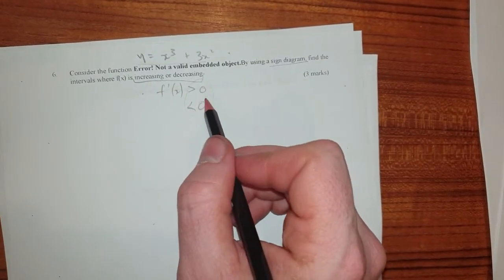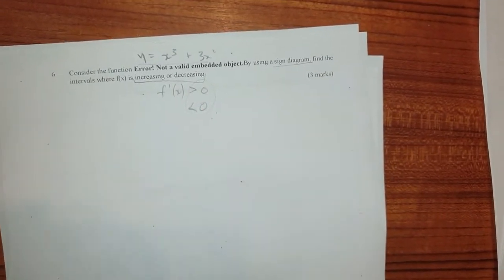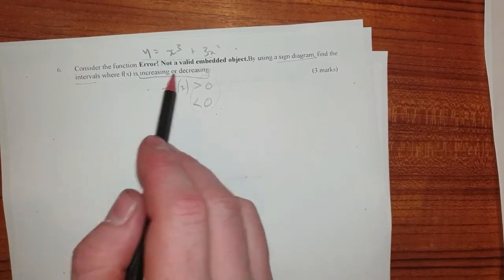So this critical point here is what I want to know. I want to know when the derivative is equal to 0, because left and right of that, I'll be able to come up with my intervals for increasing and decreasing.